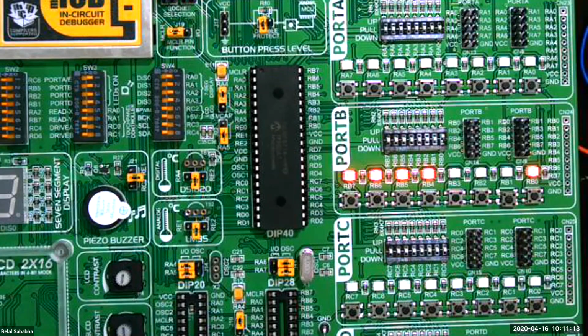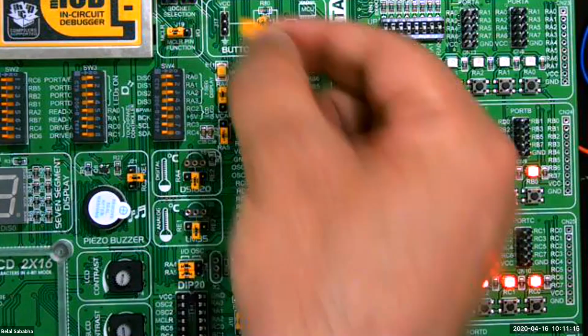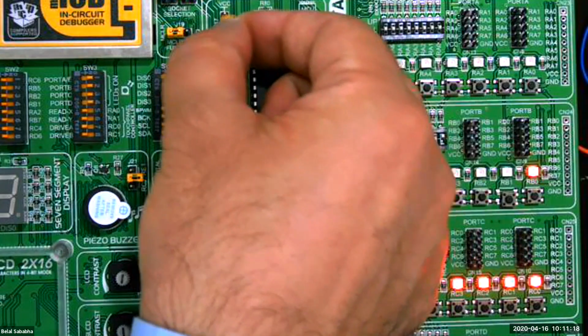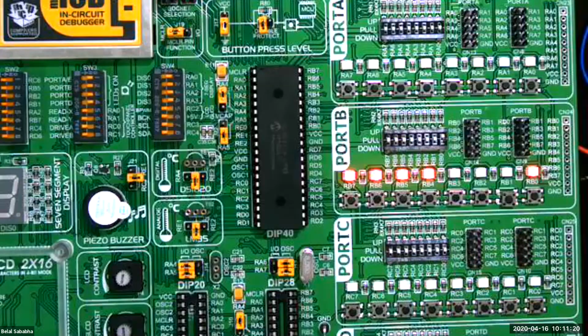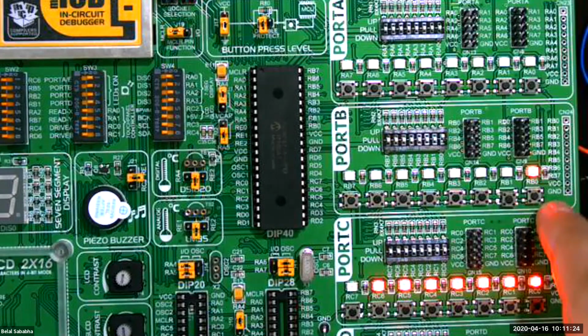So this was our problem. This jumper was on the higher two pins. It should go down to the lower two pins. Okay. Now, if I press the button, it will be shorted to ground. See?